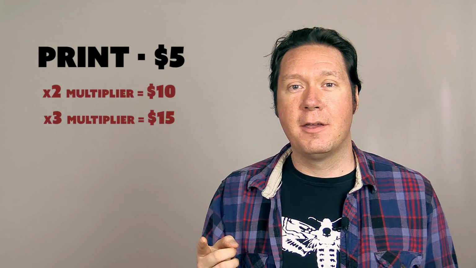What did the print cost you? If the print cost you $5 to print, then you could do a cost multiplier of 2x and charge 10, or 3x and you could charge 15, and so on.